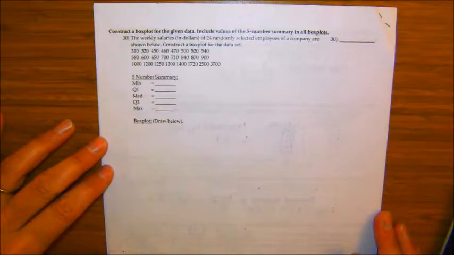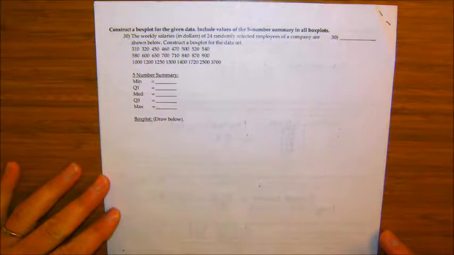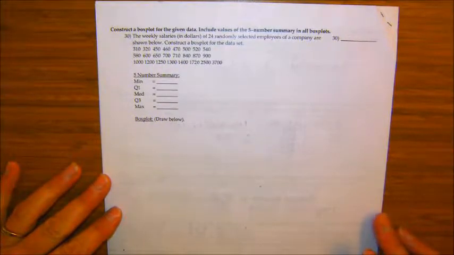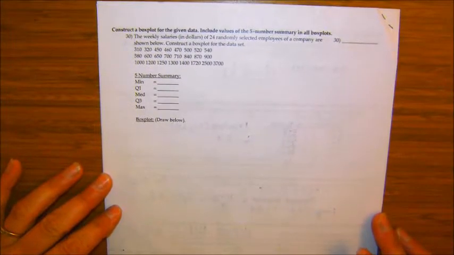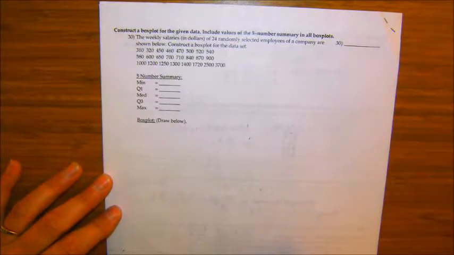Okay, so we just have one more question over here on the back. This one we're asked to construct a box plot. Include the 5-number summary in all box plots. The weekly salaries in dollars of 24 randomly selected employees of a company are shown below. Construct a box plot for the data set. So we are using the 5-number summary.